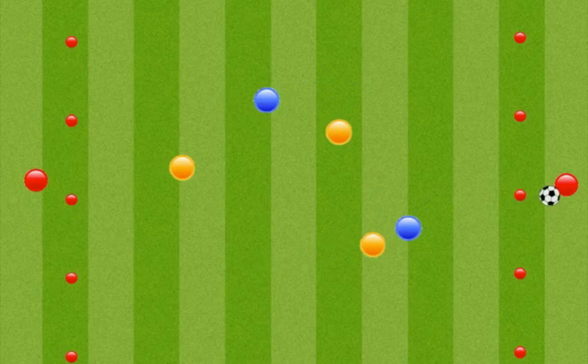Now, if the other team wins the ball back at any point, they're now in control of the ball. What they need to do is get the ball quickly to a target player and actually then begin scoring points for themselves. Don't be afraid to create a numbers up situation to begin with here.